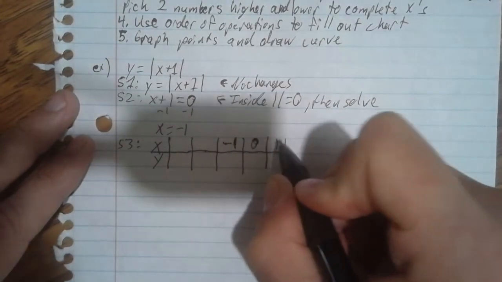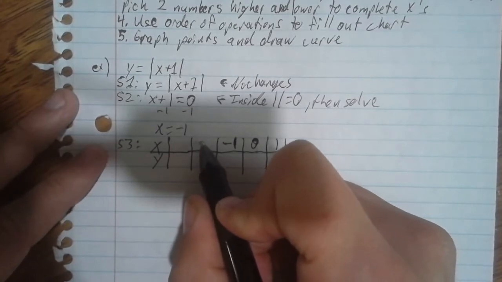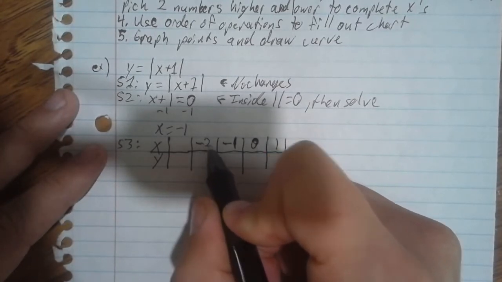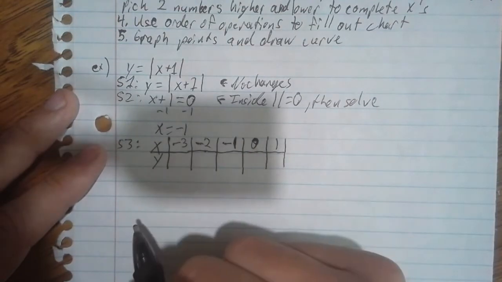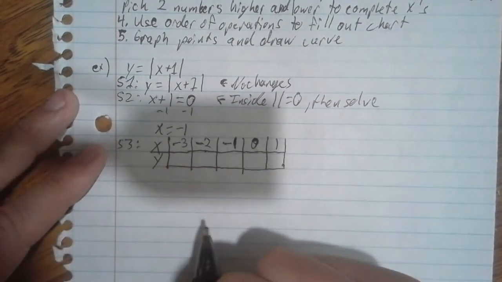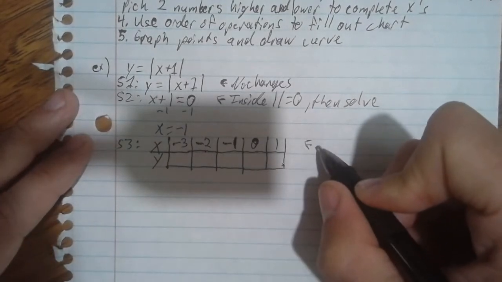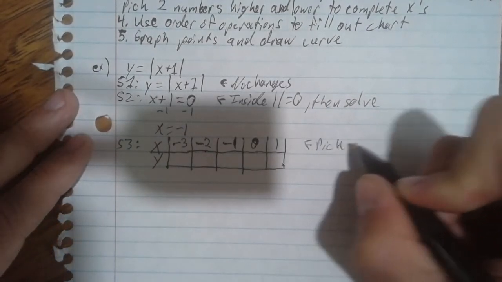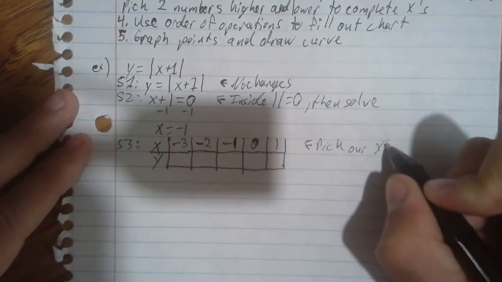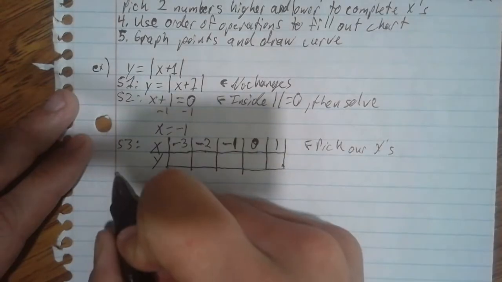So 0 and 1, -2, -3. And we like to pick things immediately higher. So we pick our x's. And then step 4 is we fill out the chart.